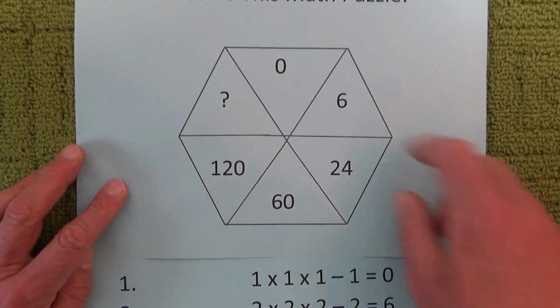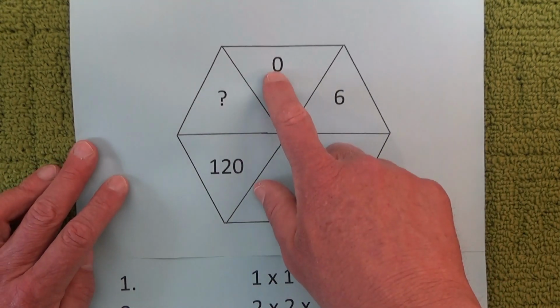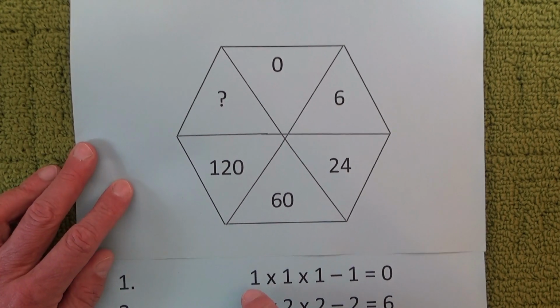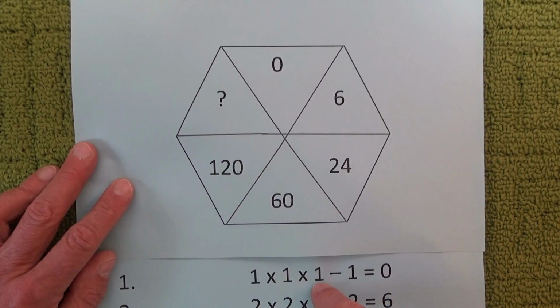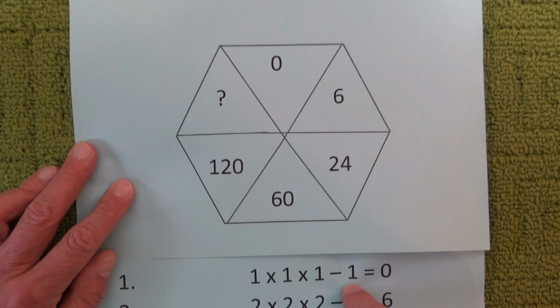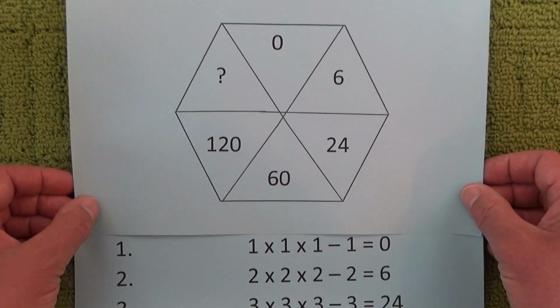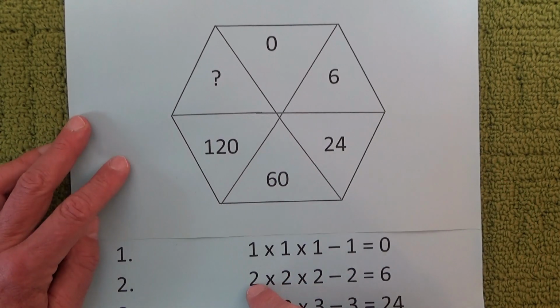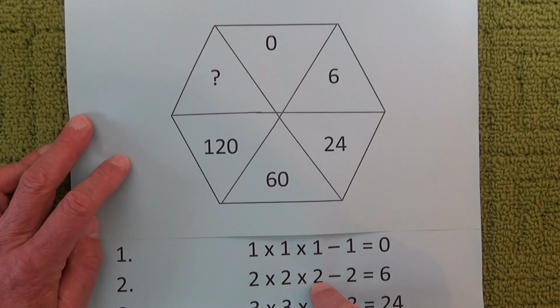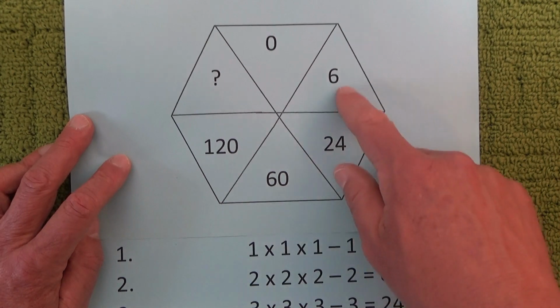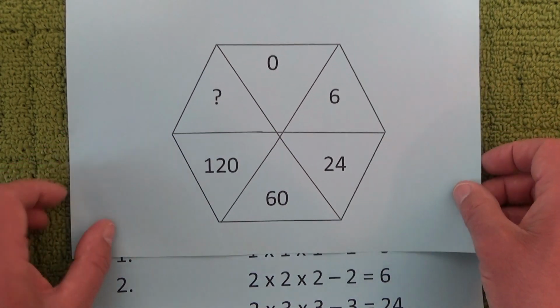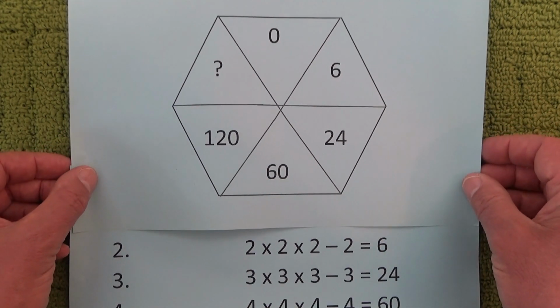For the 0, which is the first number, we're going to multiply 1 by 1 by 1, which equals 1, and we minus 1, and that equals 0. And then for the second number, the 6, it's 2 times 2 times 2, which is 8, minus 2 equals 6. You can sort of see the pattern now repeating.